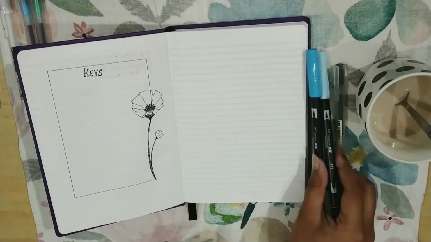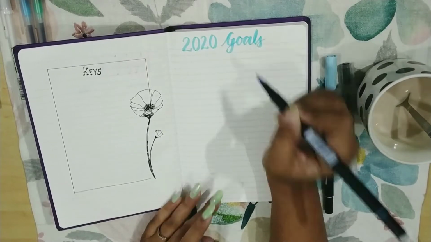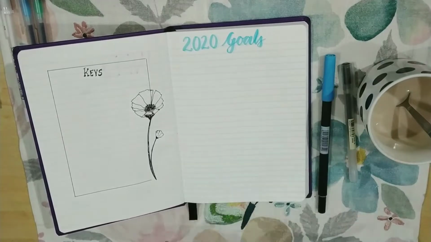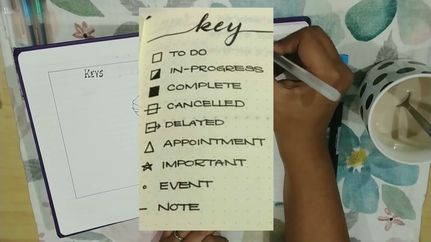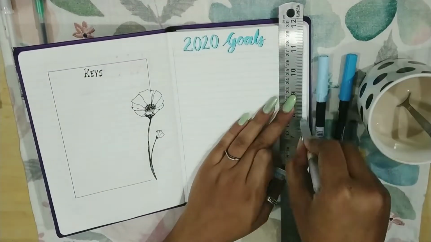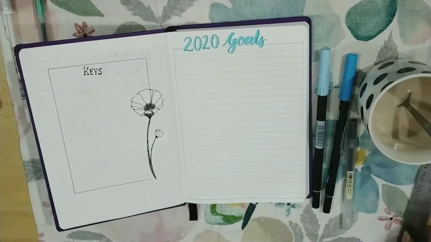So first we make the index for our bullet journal. Then we make a keys column where you can put the keys or symbols for different appointments or dates or reminders. Then we have this 2020 goals page where you can write your goals for the rest of the year.